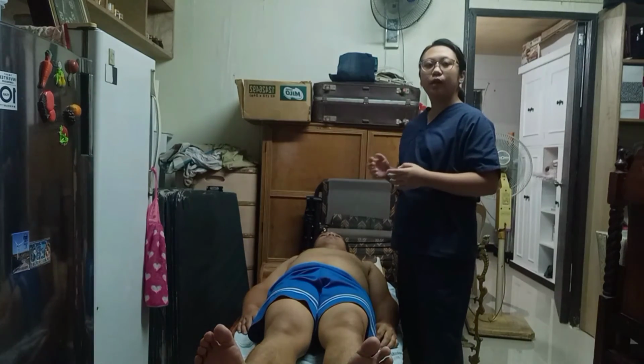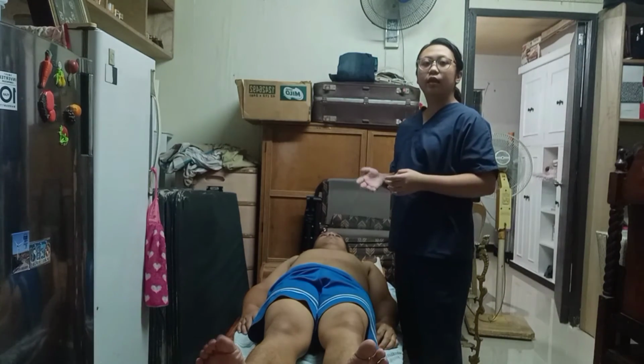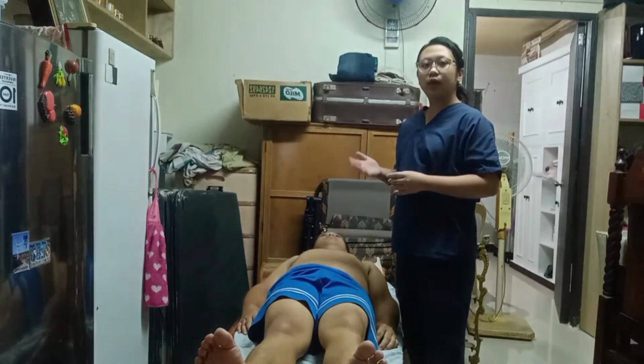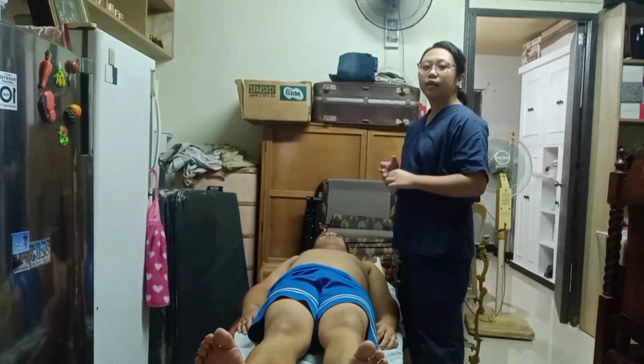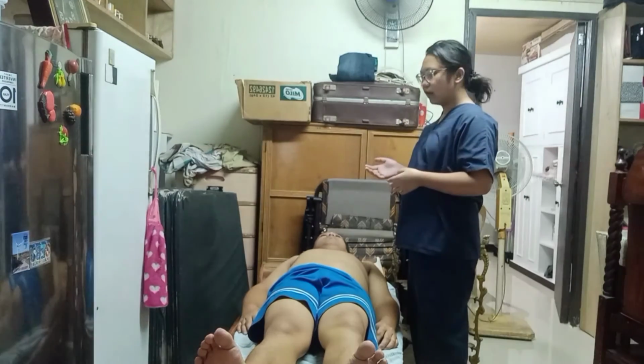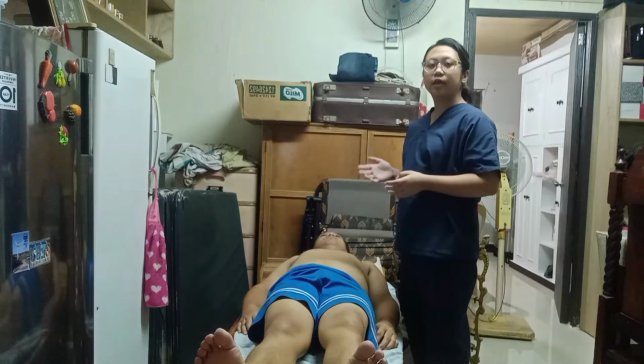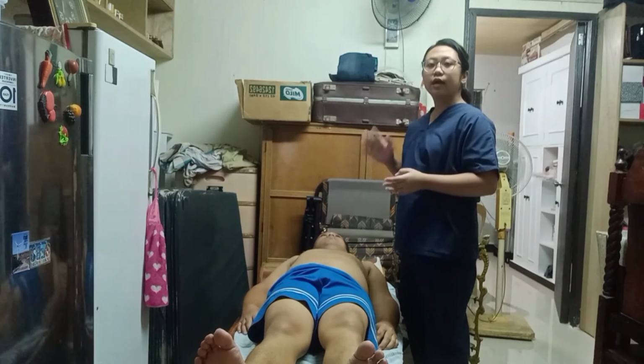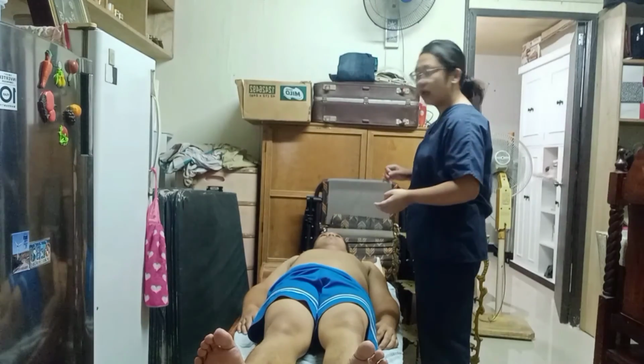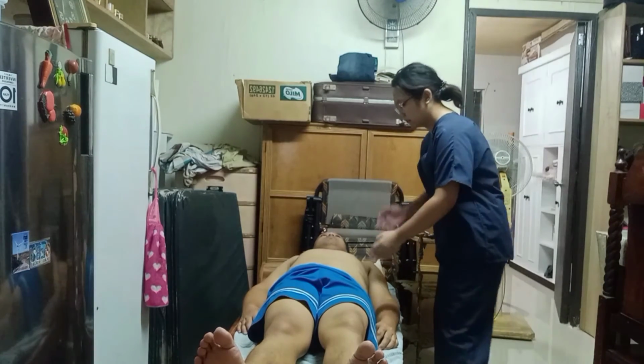Next, I'm going to palpate the kidney of the abdomen by using bimanual palpation. I am here on the right side of the patient, and I'm going to capture the kidney by pressing my hands together as the patient breathes, and do it on the other side.